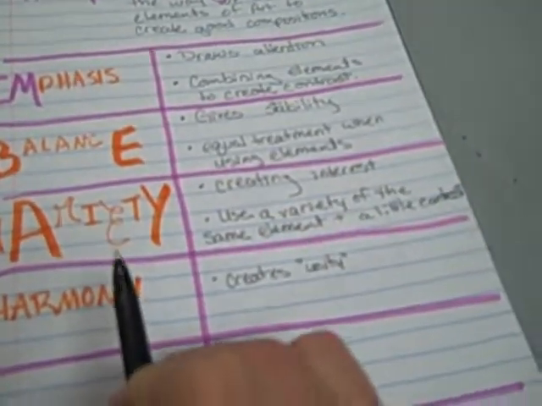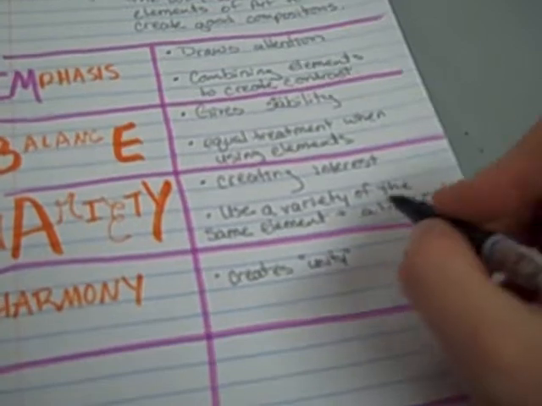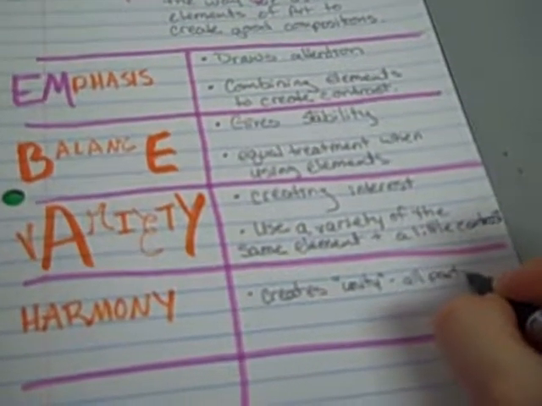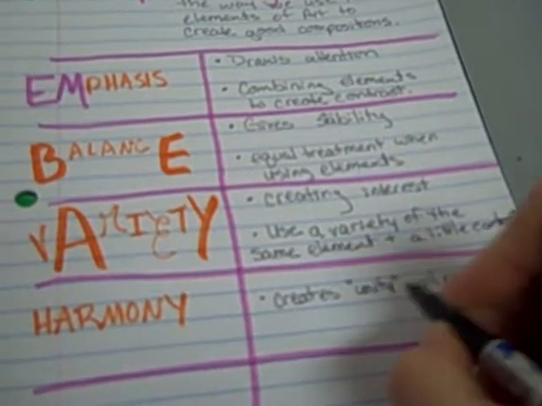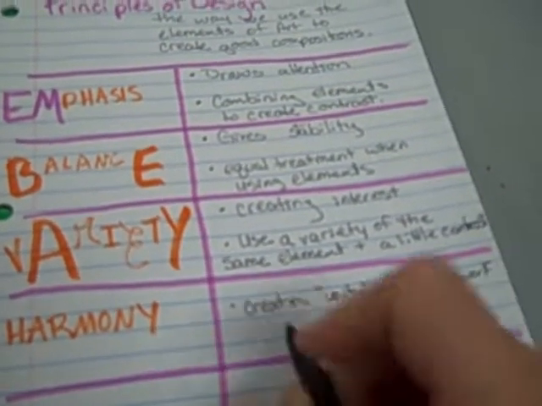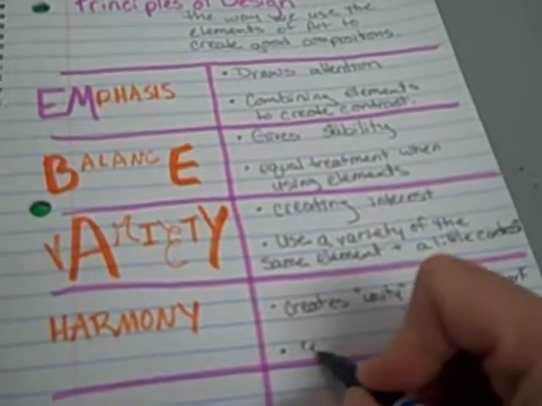Some art teachers will actually use these two words as synonyms, harmony and unity. What it really means is that all parts work together well. The way you get harmony is by repeating an element.